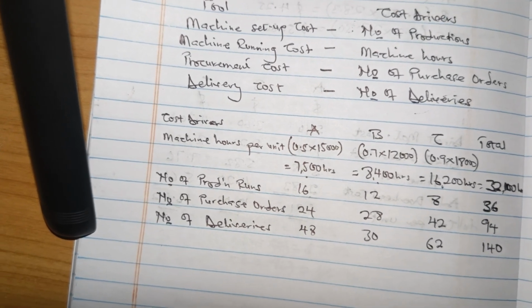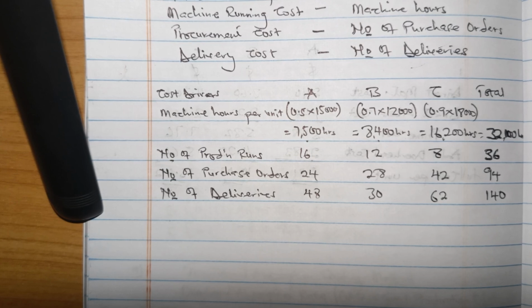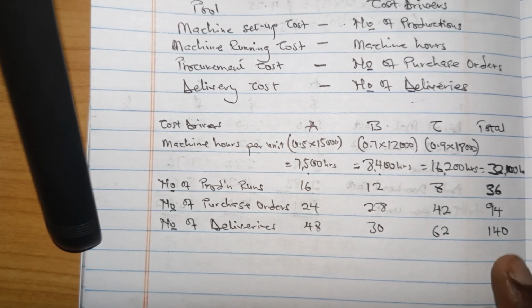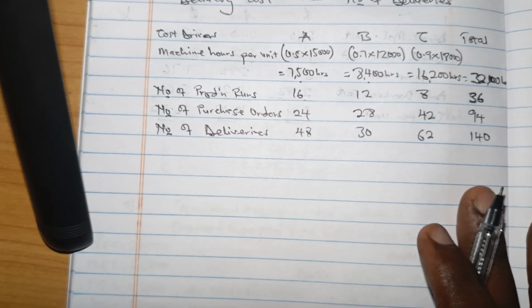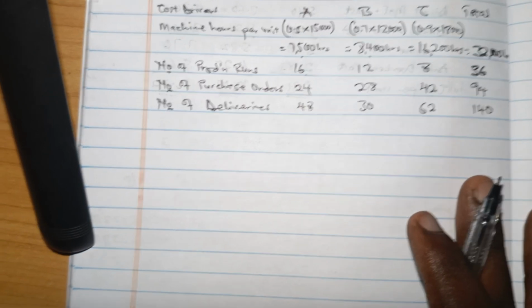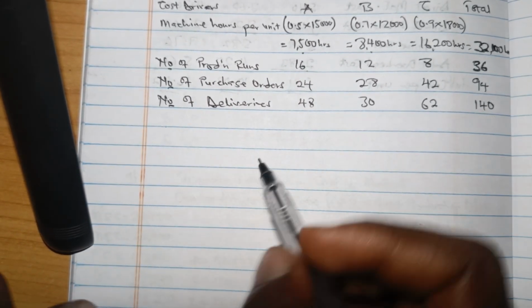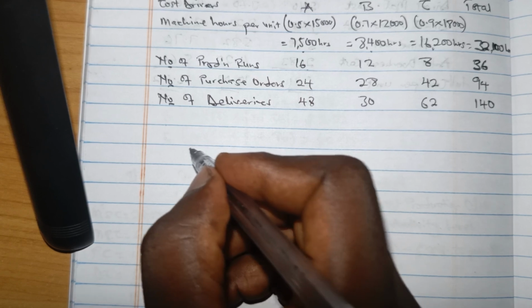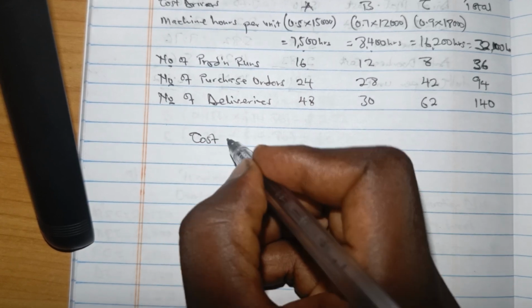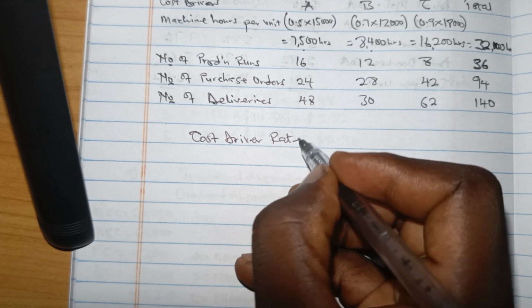Now the next thing you're going to do is to find the cost driver rate.